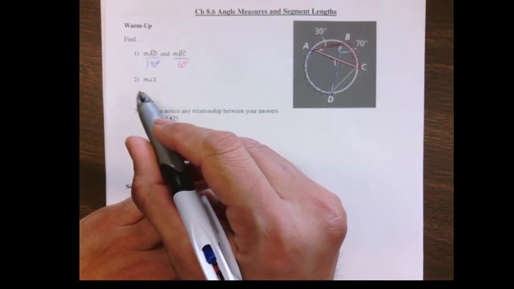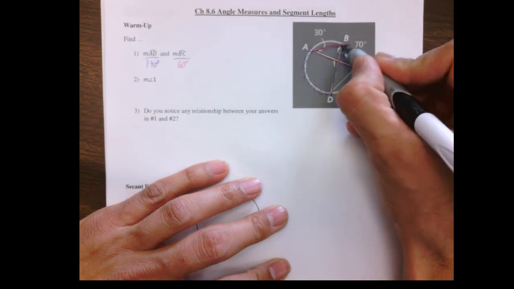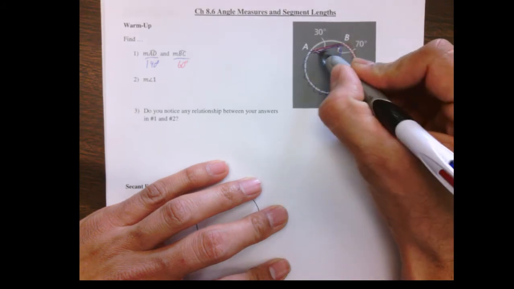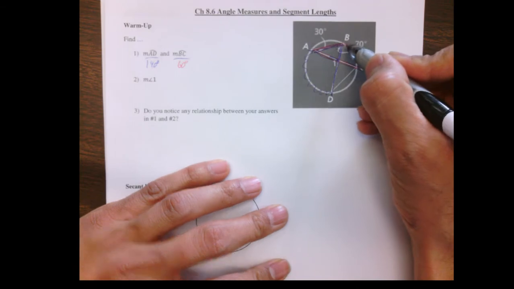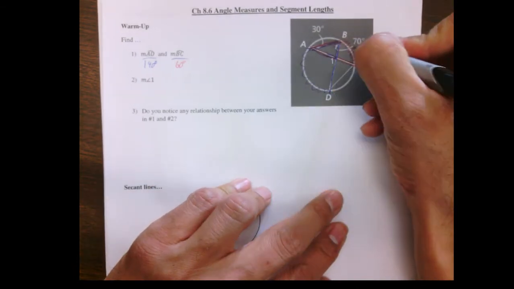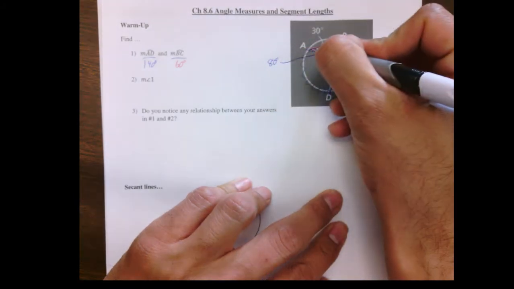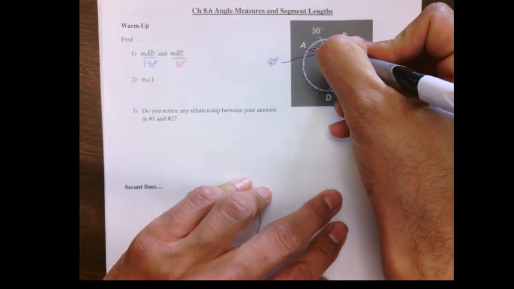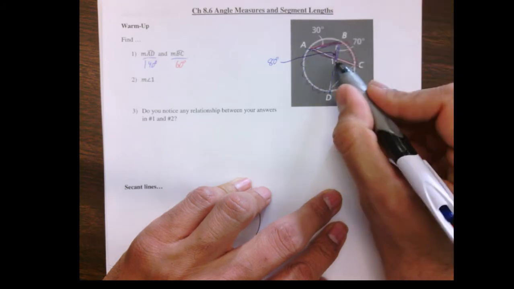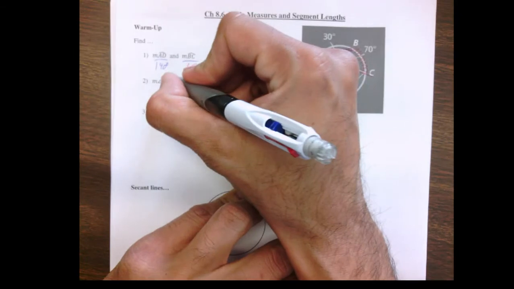Number 2 says they want angle 1. Well, we see this little triangle over here. This angle's 30 and 70. By the triangle sum theorem, that means this little angle in here is going to be 80 degrees. That's this angle. And this angle is a linear pair with angle 1. So that means angle 1 is going to be 100 degrees.